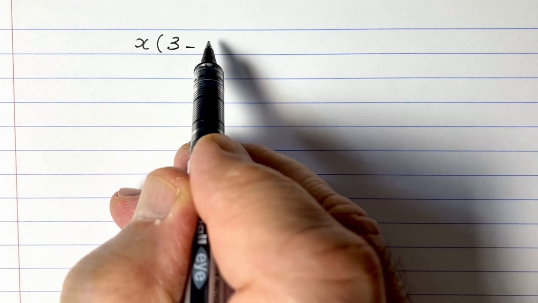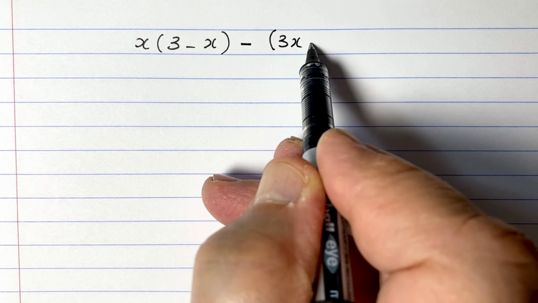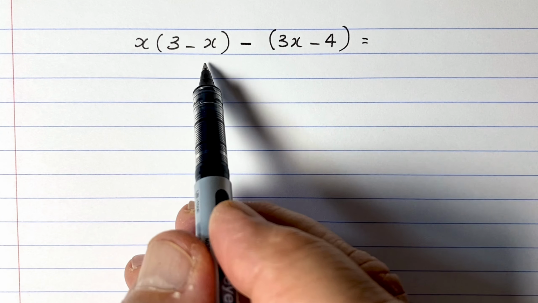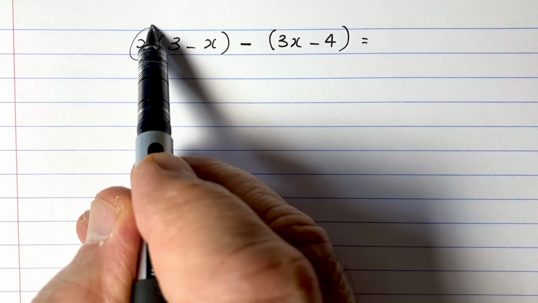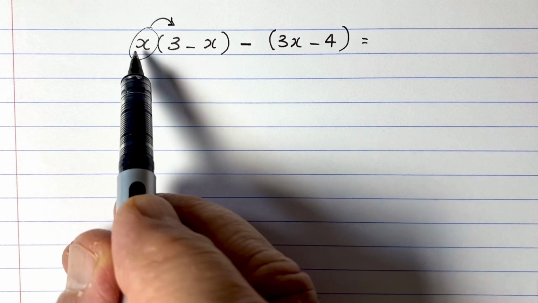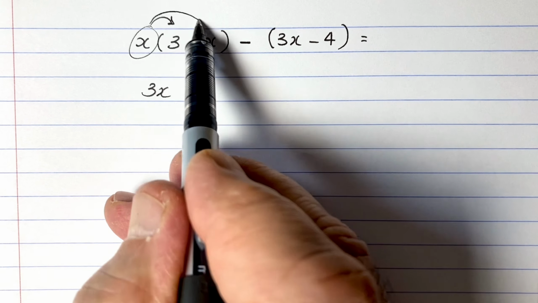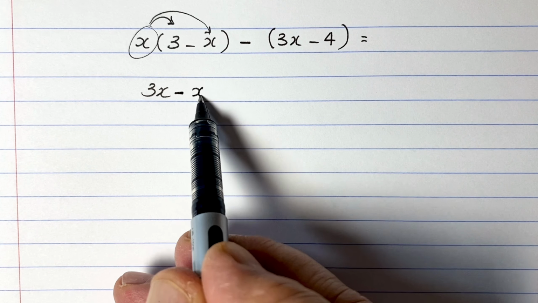More examples on expanding brackets and simplifying. Let's look at this one now. We've got x, bracket open 3 minus x, then take away 3x minus 4. Now here is a problem, not with the first bracket, but with the second bracket. First bracket, the number outside is positive x. So that would be x times 3, 3x. X times minus x, positive times negative, x times x, x squared.